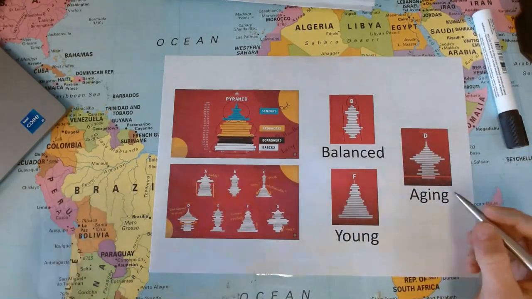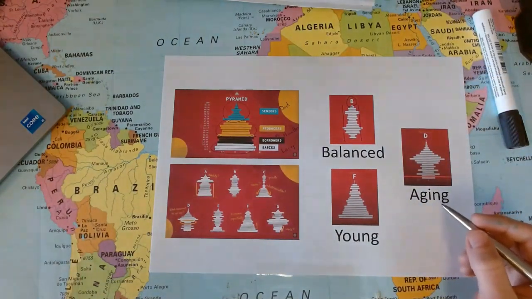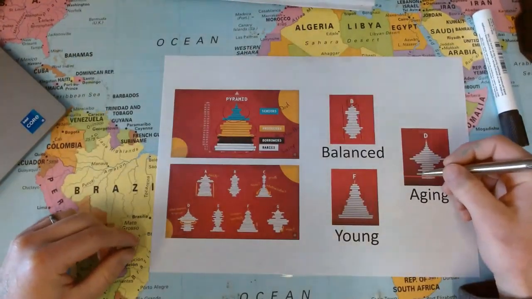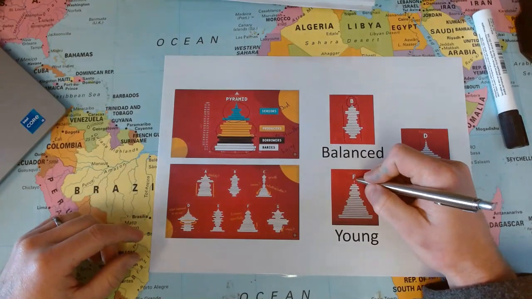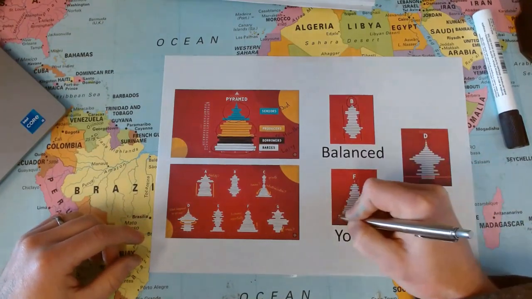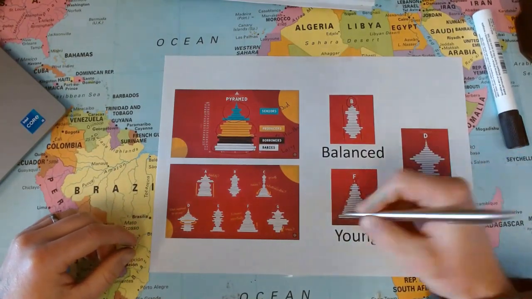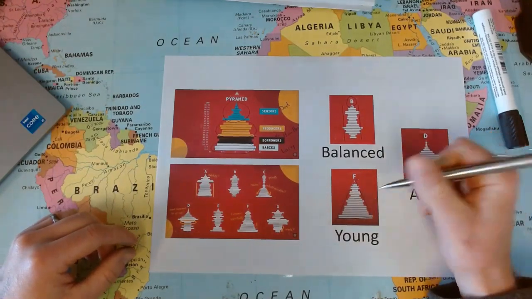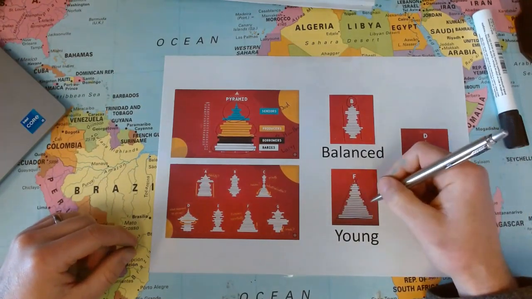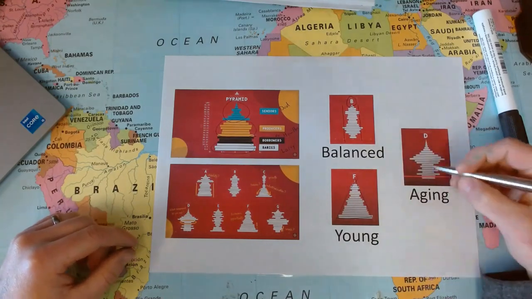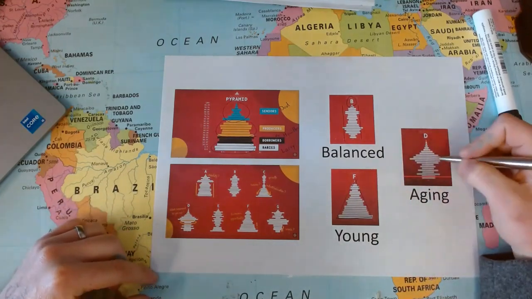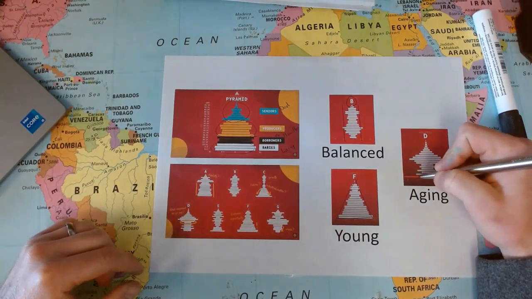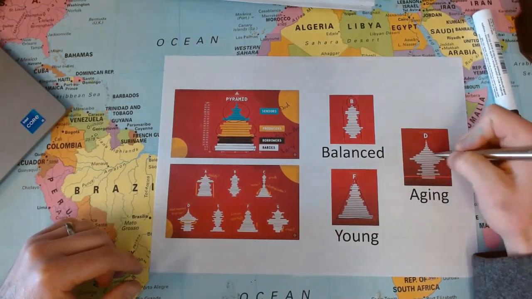The two pyramids that we really want to look out for and try to take information away from are the other two. If you have a look at F, you can see it forms a triangle with a large base at the bottom and narrowing towards the top. This is a young population. And then over here, we have what we call an aging population, where the base is narrower.